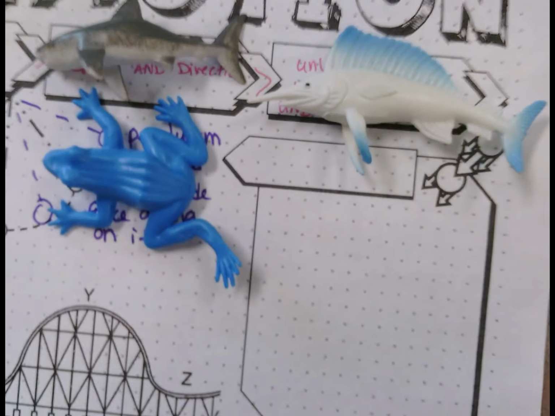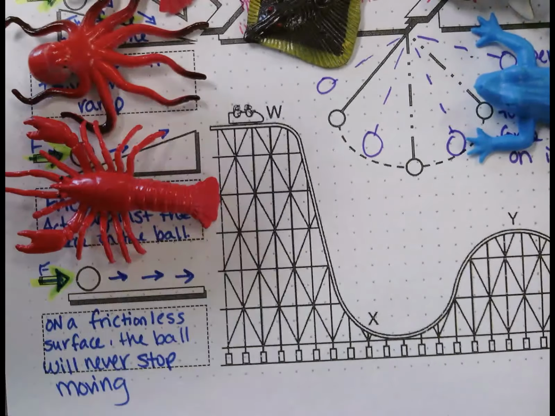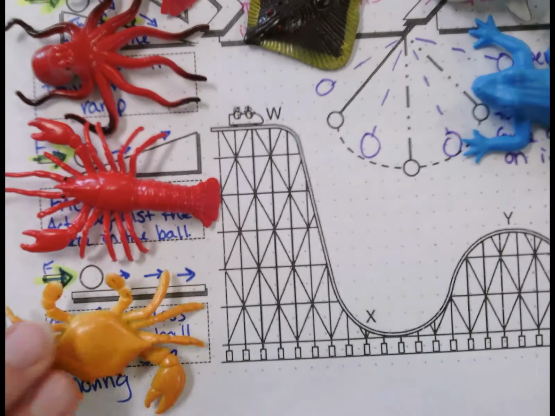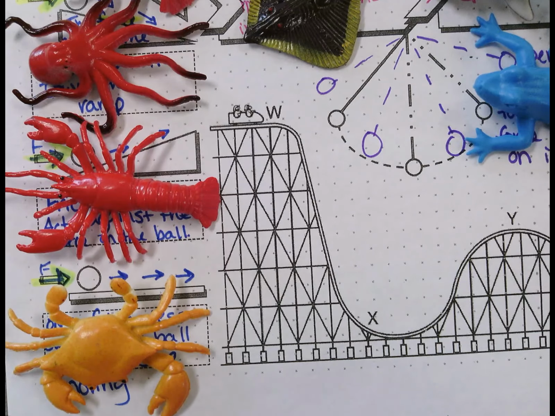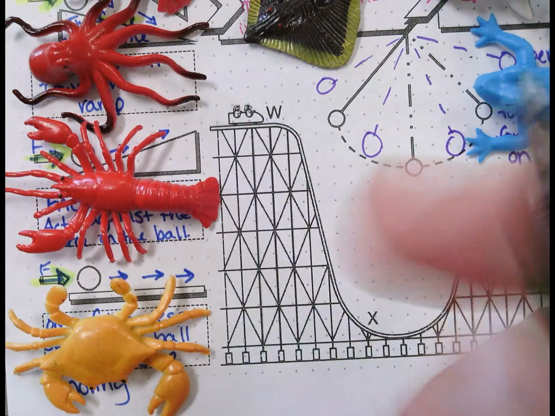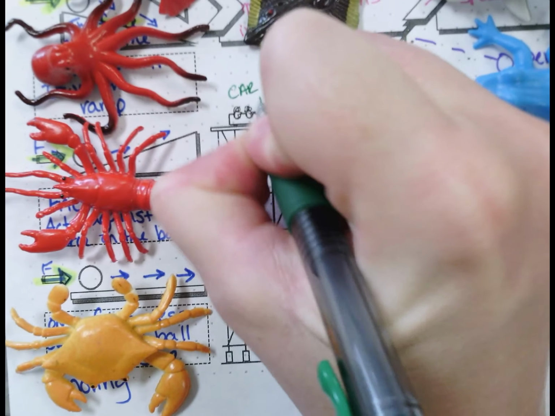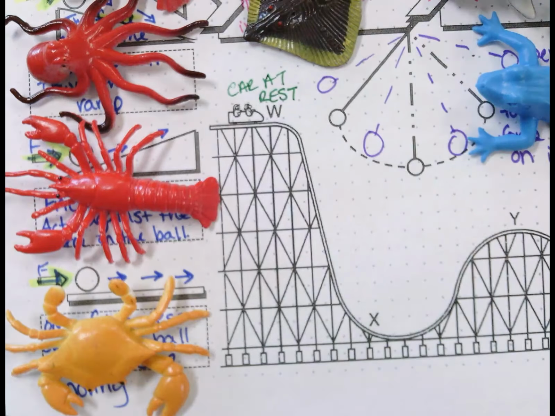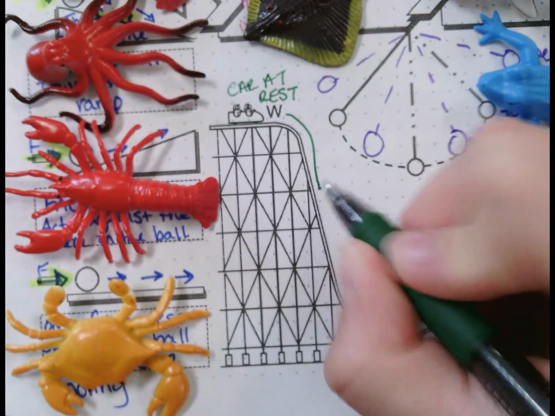Now, actually we'll do the little roller coaster thing first. So looking at our little roller coaster, here's our little car, and our car is at rest. Okay, as the little roller coaster goes down.